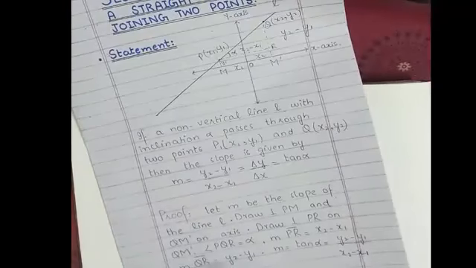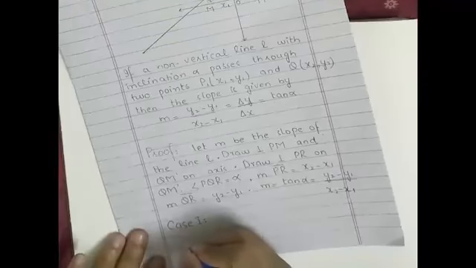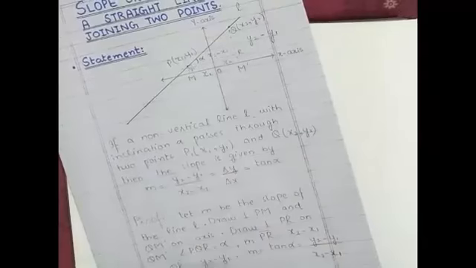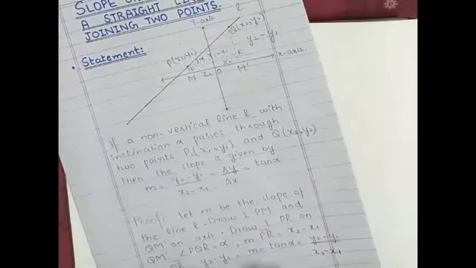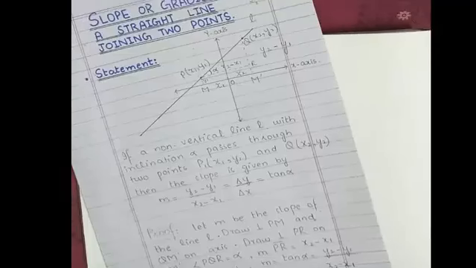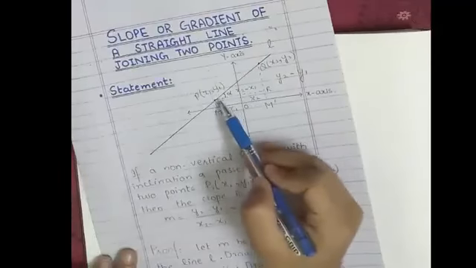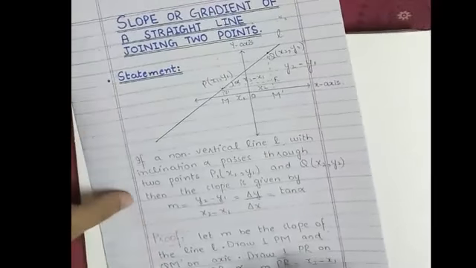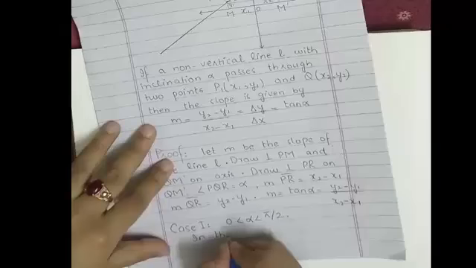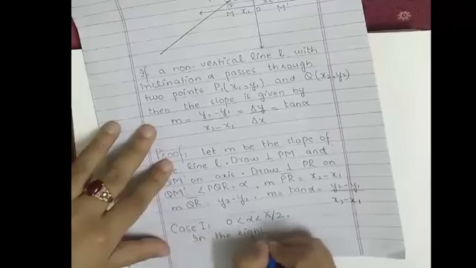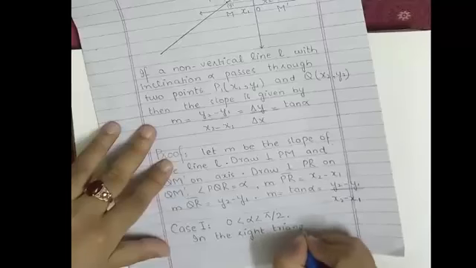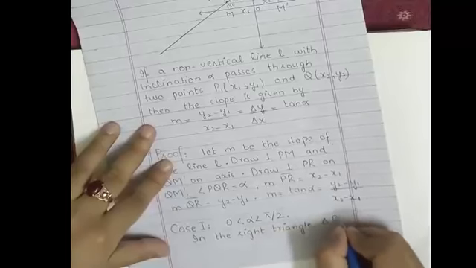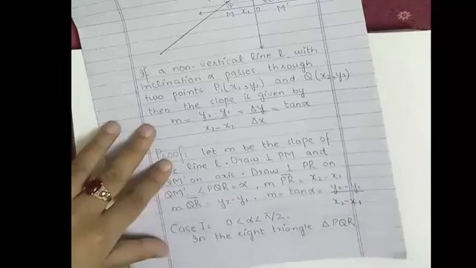Case number 1. According to case number 1, if we consider alpha lies between 0 to pi by 2, so it means this line. So in the right triangle PQR, what is the value of m?